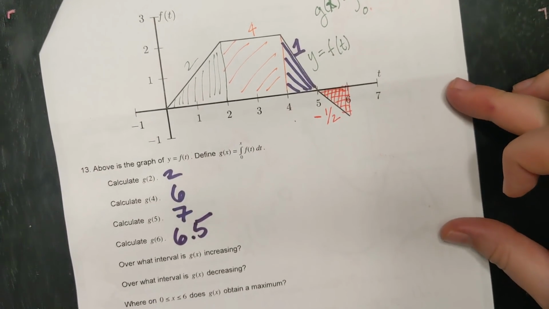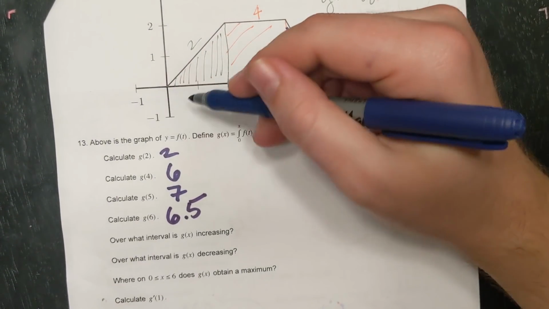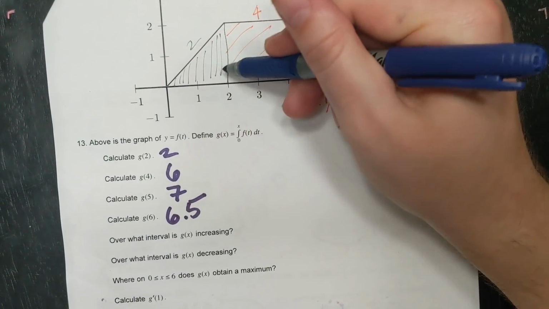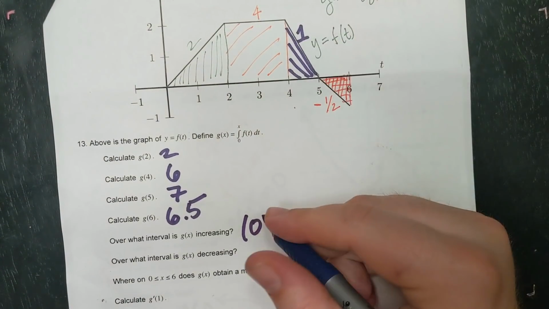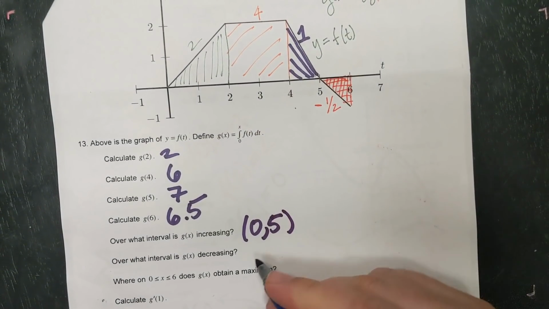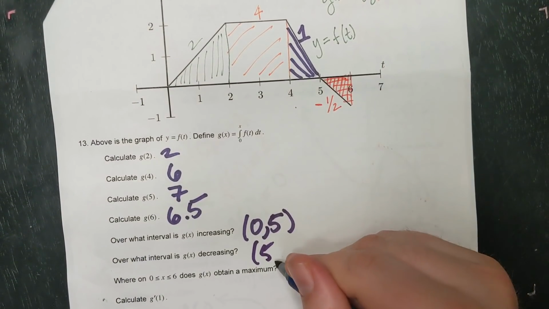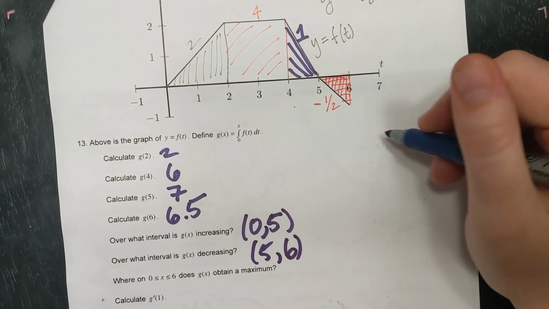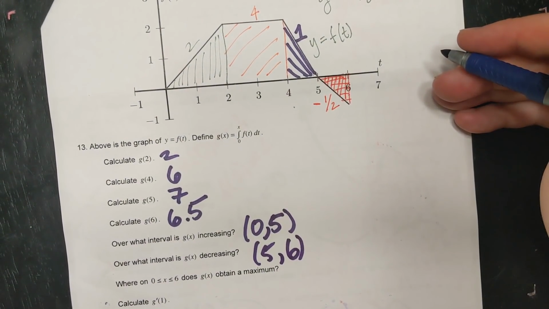We're then asked, okay, where was g of x increasing? Well, notice as long as we were adding more positive area, the total area was getting bigger. So beginning at 0, all the way up until 5. But then, beginning at 5, we started adding negative area, so up until 6. We don't know what happens after that. Does the function go on? Is that the end of it? I'll just say we know what happens up until 6.